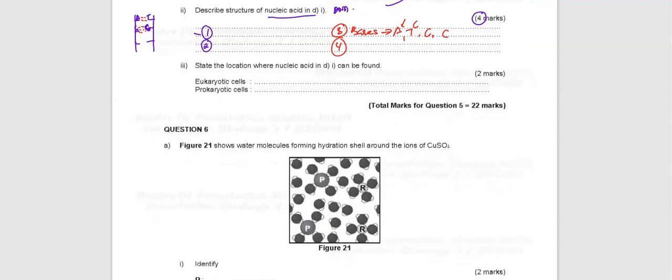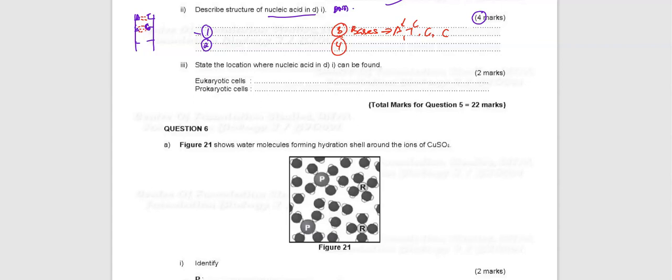Number 3, state the location where nucleic acid DNA can be found. So where can you find DNA? DNA in your eukaryotic cell, obviously, is found in the nucleus. As for prokaryotic cells, you have to remember examples of this organism can be bacteria, a unicellular organism that is really simple. Because the organism is really simple, they don't have membrane bound organelles. Nucleus is a membrane bound organelle. So prokaryotes do not have any nucleus. They do not have any membrane bound organelles.